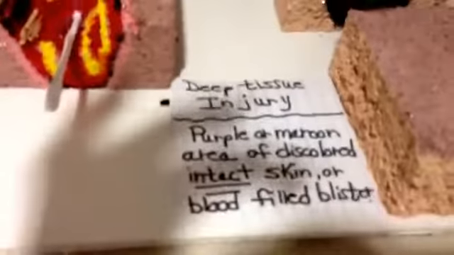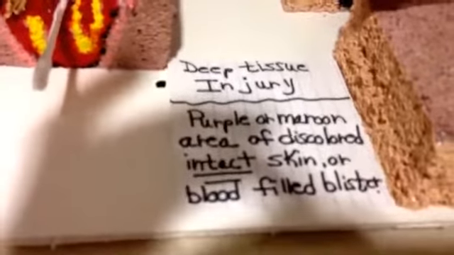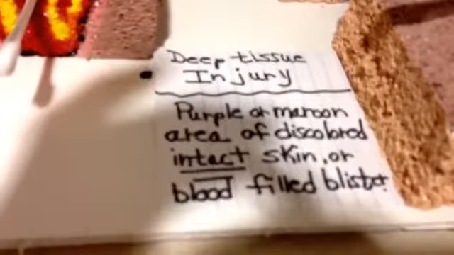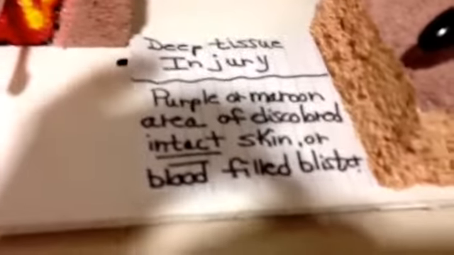So now we can also have, finally, a deep tissue injury. In a deep tissue injury, the difference is you've got a purple or maroon area of discoloration, intact skin, or blood-filled blister. So this is an example of a deep tissue injury. You kind of see some purple discoloration on the skin, but it's really, really deep. But the skin kind of looks intact.